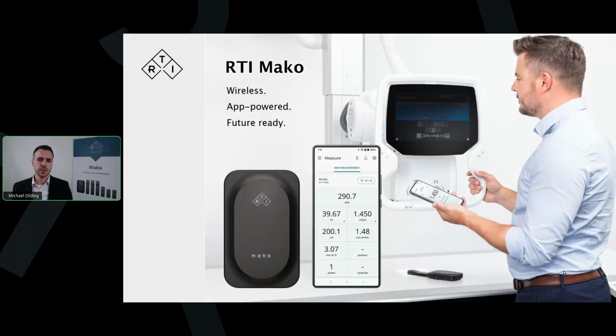So after its launch in 2024, RTI Group then launched the new Mako Display in 2025, the very first app wireless display of its kind, utilizing the high-power Bluetooth installed within the Mako base unit, which gives you fast, instant wireless data straight from the Mako system to the display. So it's designed for ultimate usability, to be intuitive, and to get that instant data out of your Mako system.